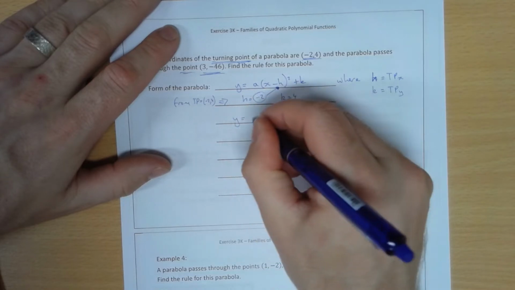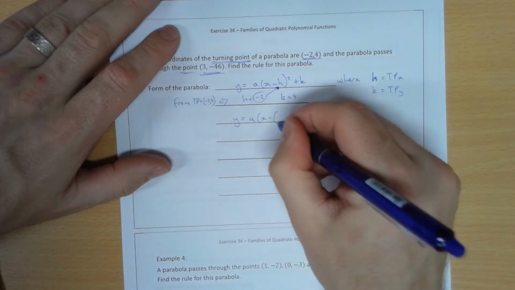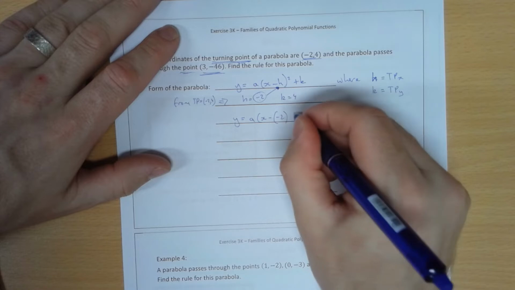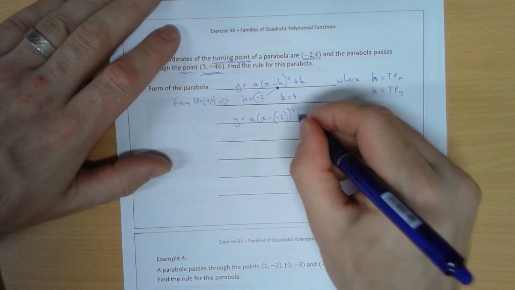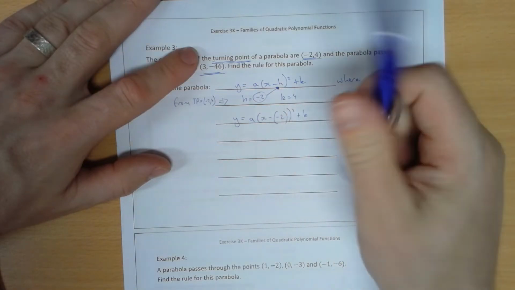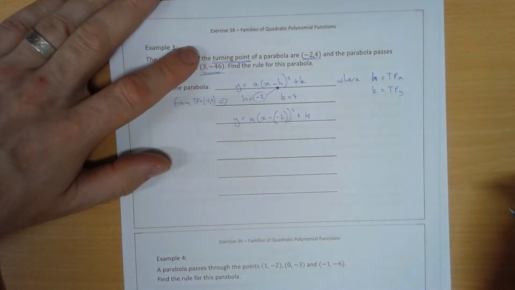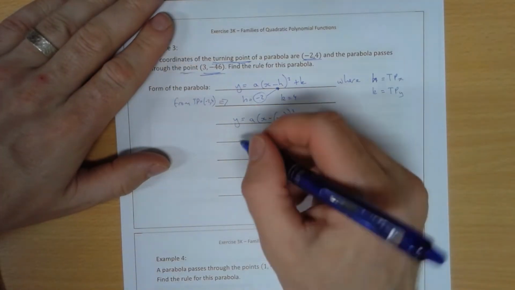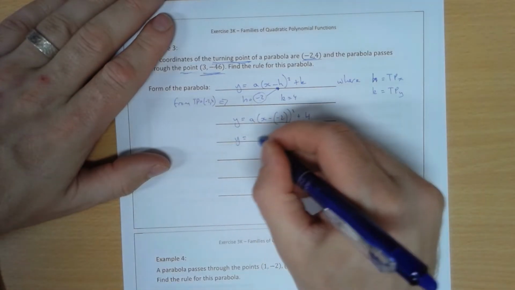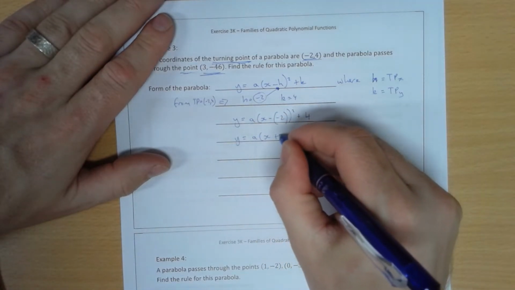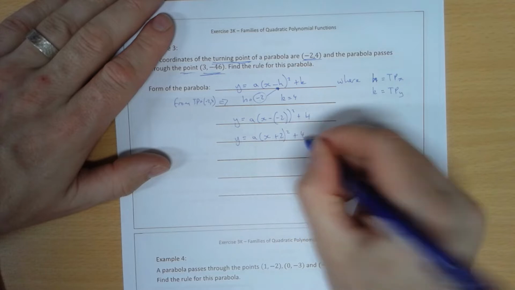So we get y equals a, x minus, and then all of h, squared plus, we know k is 4. So from that we get y equals a, x plus 2 squared plus 4.